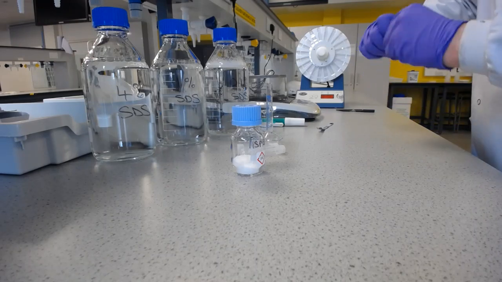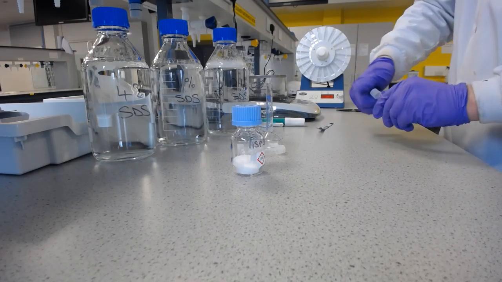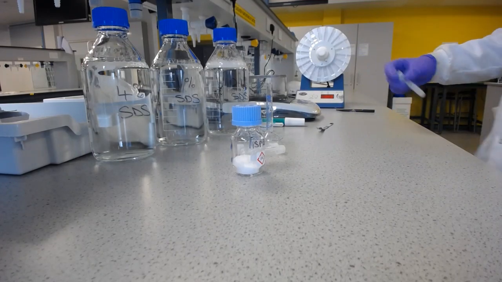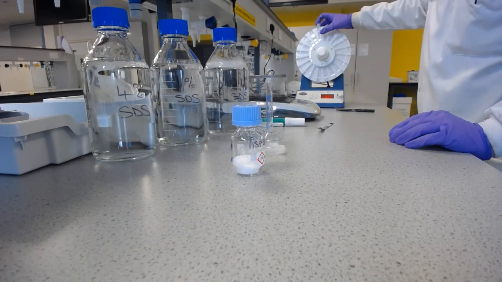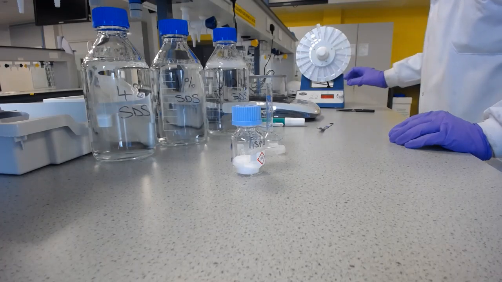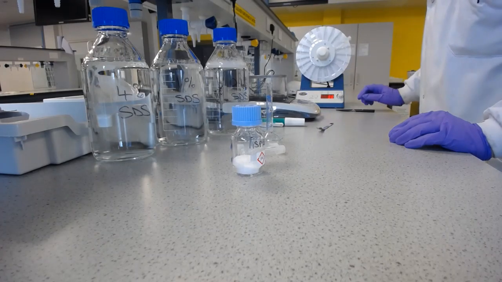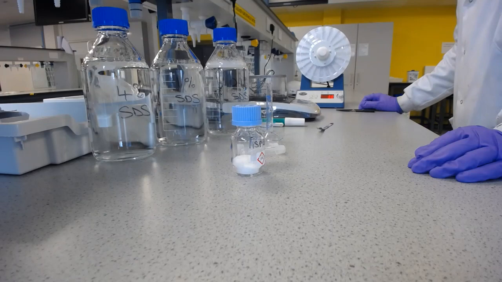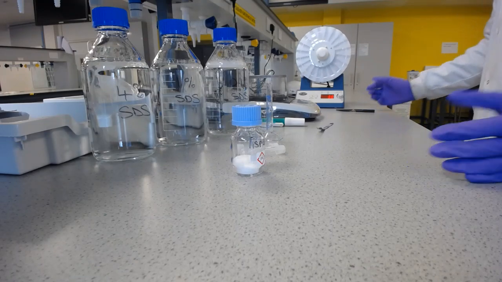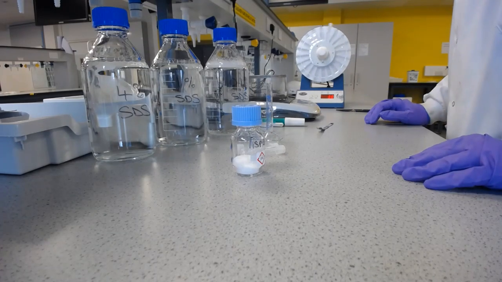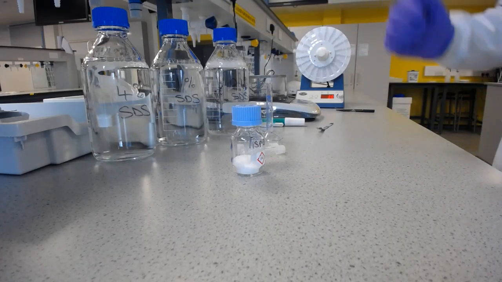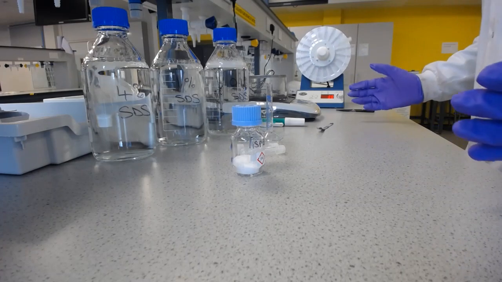Okay, so now I need to make sure this is on very securely, because what we're going to do now, so I don't have to stand here for 4 to 5 minutes and shake it, we're going to put these into this rotary agitator. And that will go around like a little Ferris wheel, and I'll be able to leave it for 4 to 5 minutes. So what I'm going to do now is I will do the same for the other 3 dissolution media, and you don't need to see me doing that.